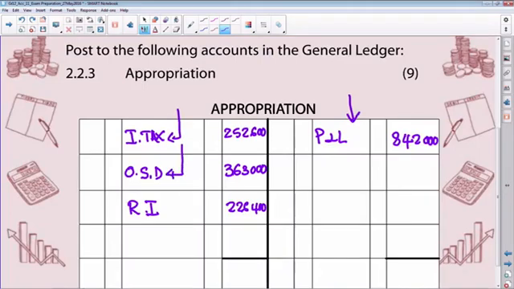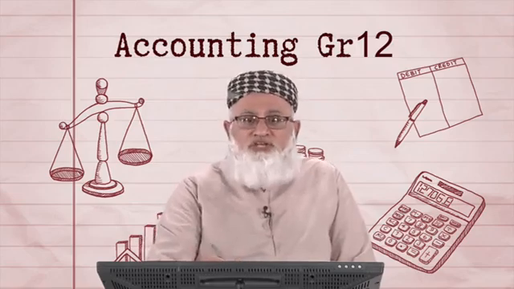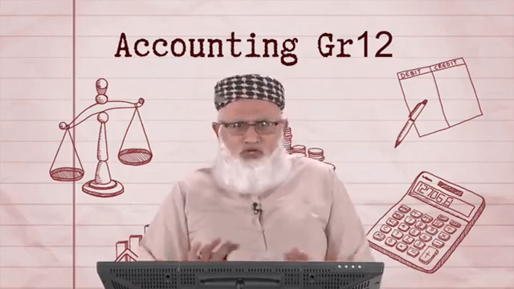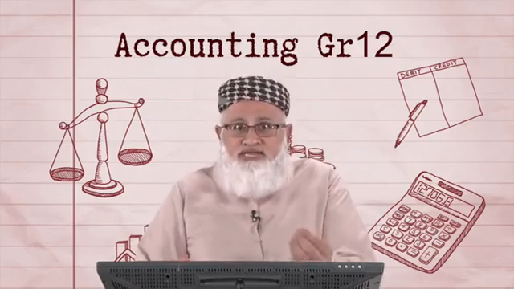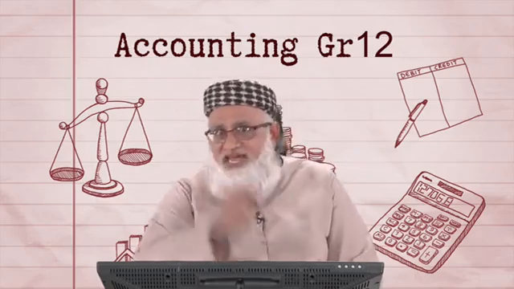Once you have them in, bring in your retained income, and that becomes your retained income at the end of the year. A question arises: what happens if my income tax and my ordinary share dividends are greater than my profits? No sweat, guys, not a problem. Then your retained income would appear on the credit side of your appropriation account and be transferred like that to your retained income account.